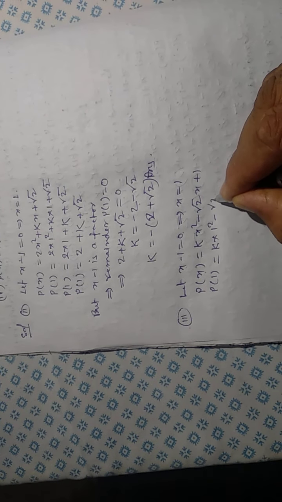In place of x write 1. This p(1) equal to k into 1 square, minus root over 2 into 1, plus 1. P(1) equal to k minus root over 2 plus 1.